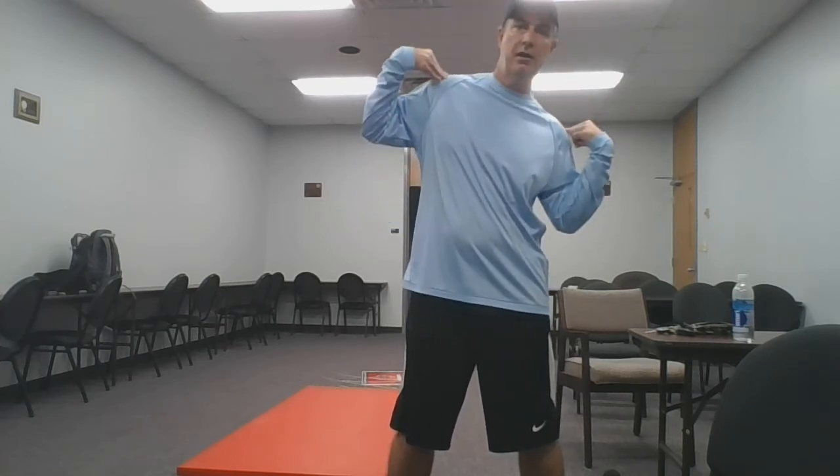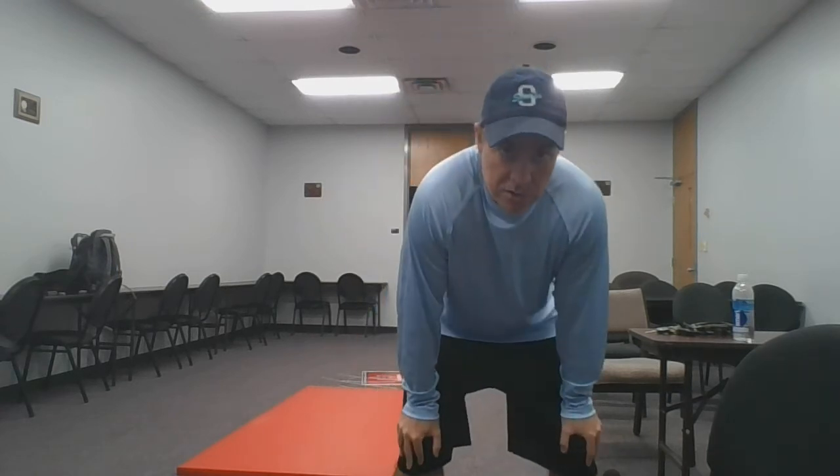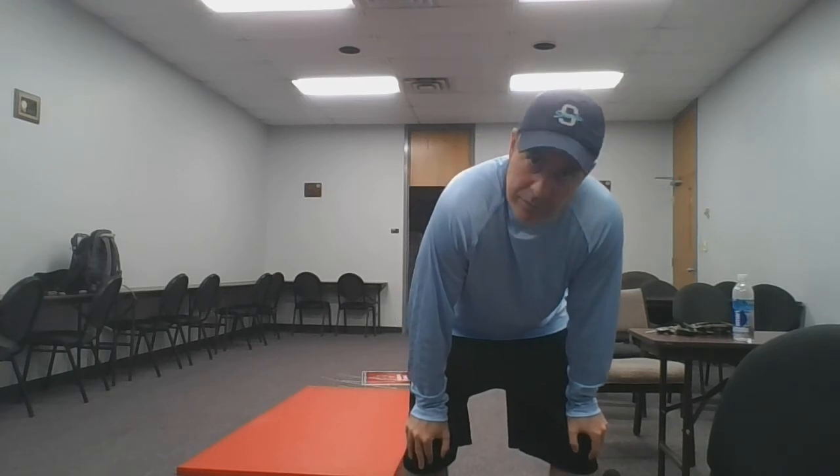Let's get to illusions. That was, it looks like it's moving and it is. Right lateral, left lateral, trunk flexion, trunk extension. Looks like it's moving and it is. These next ones are, it looks like it's moving but it's not.